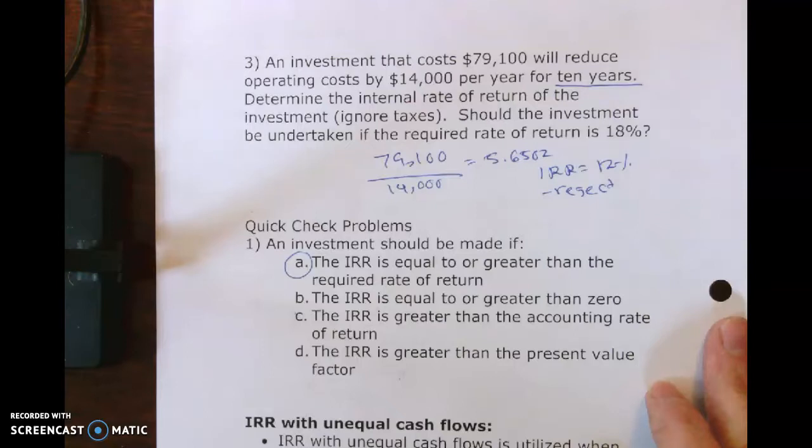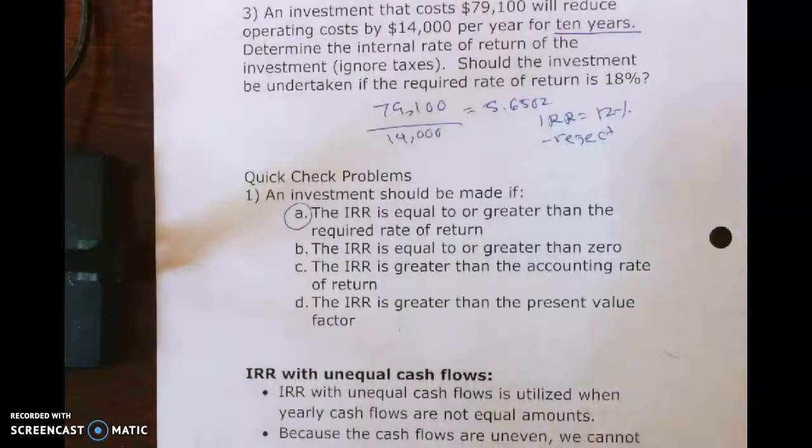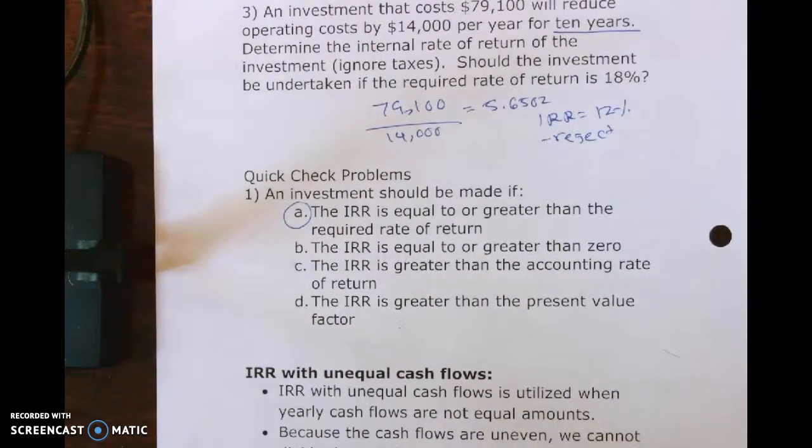This quick check problem I did for you right over here. So it says an investment should be made if A, the internal rate of return is greater than or equal to the required rate of return.